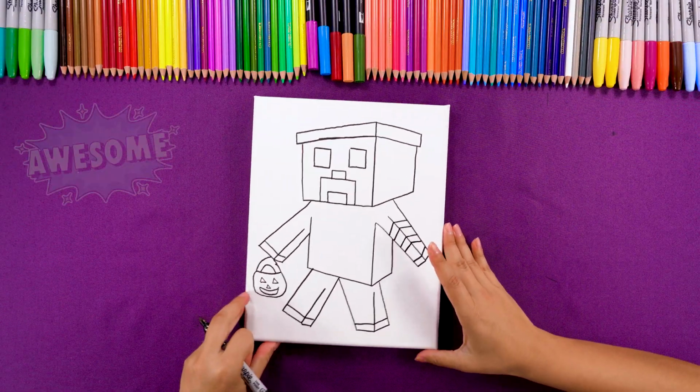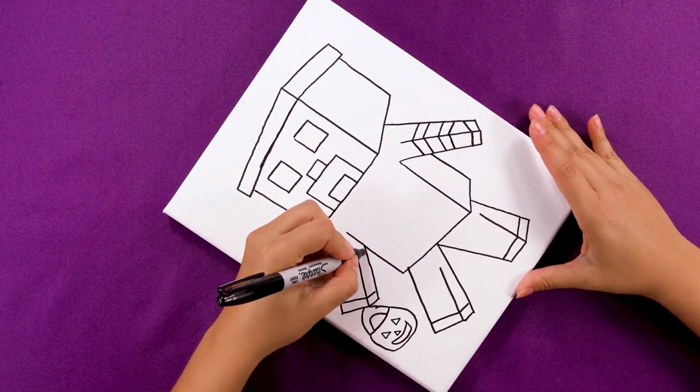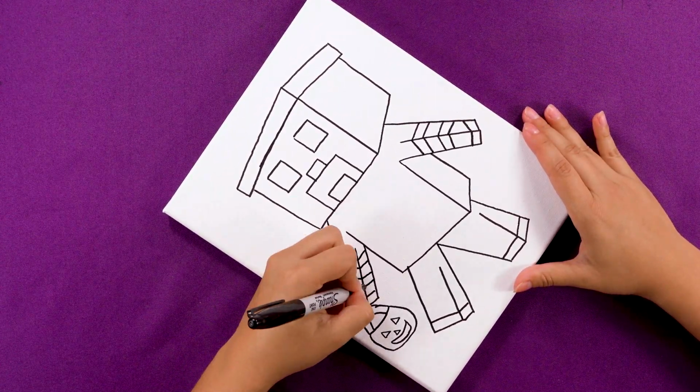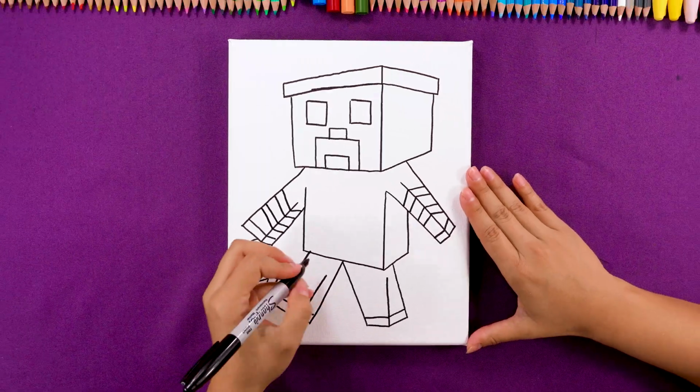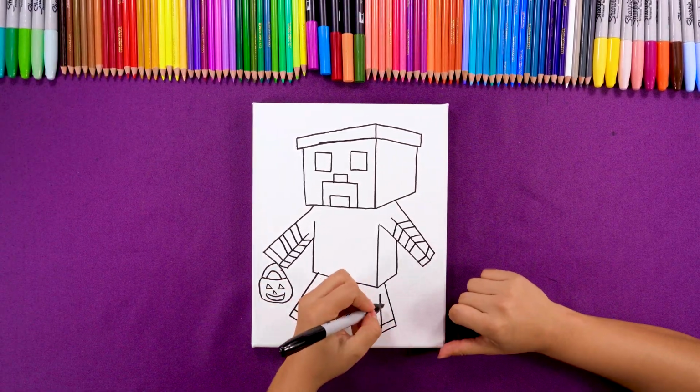Look how cool that looks. And then we could do it the opposite way on this arm. So they're gonna look like the letter V. Oh, that looks so cool. And then we could do it on his legs too. So we're gonna go the opposite ways for his legs.